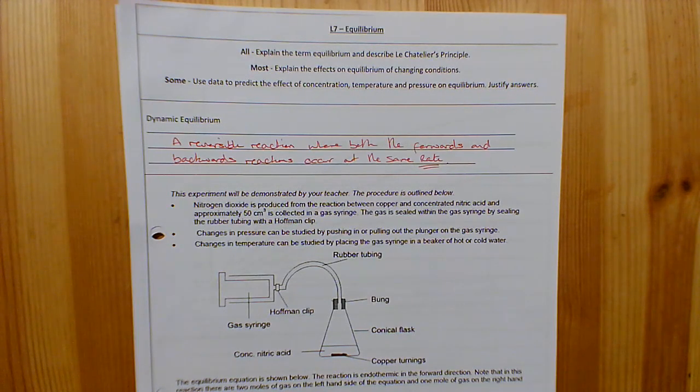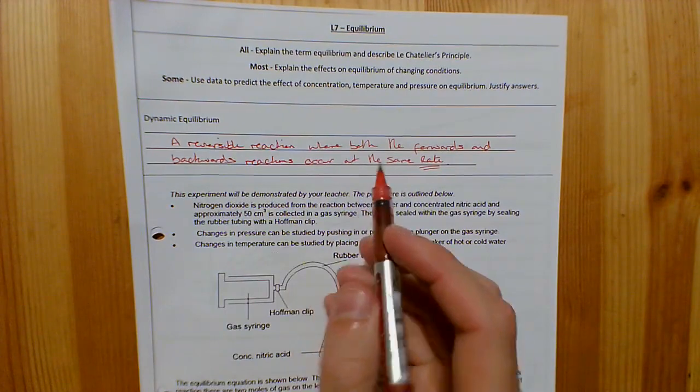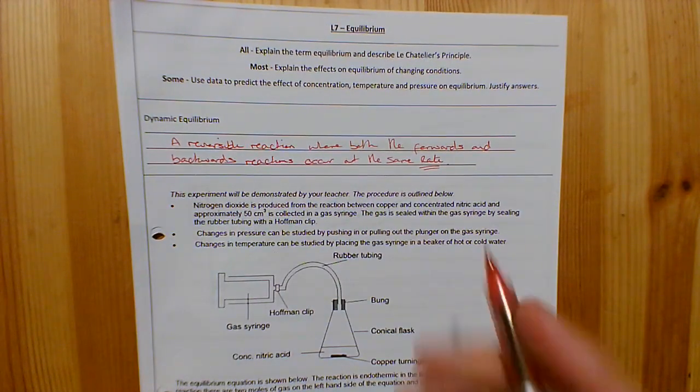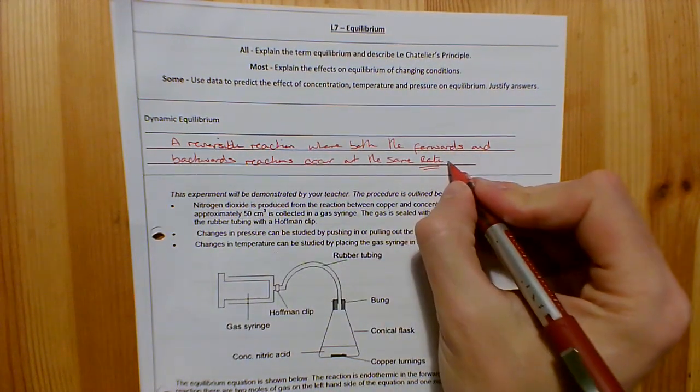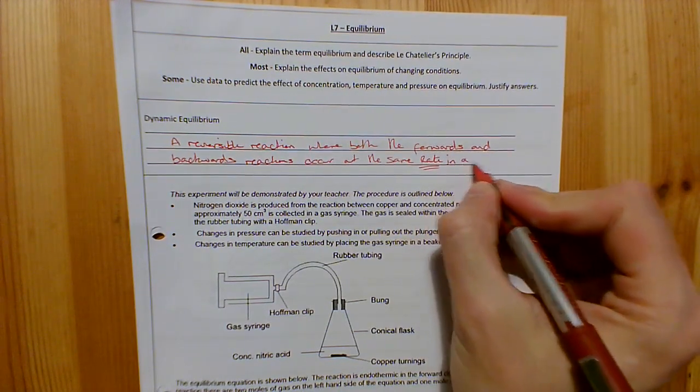Now, another thing that is key to a dynamic equilibrium is it must be in a closed system. So it's a reversible reaction where both the forwards and backwards reactions occur at the same rate, but also it's in a closed system.